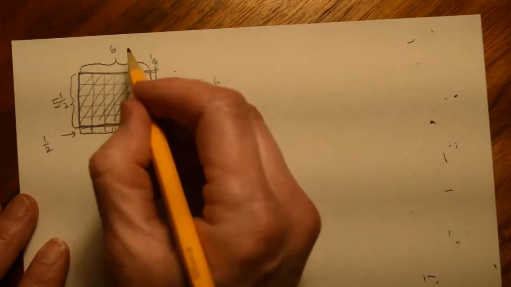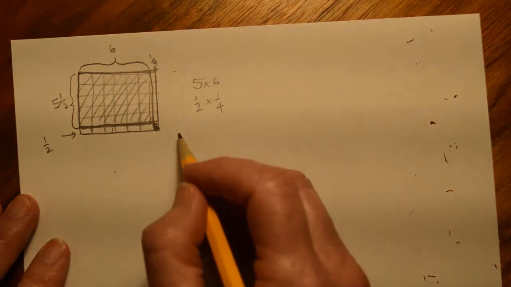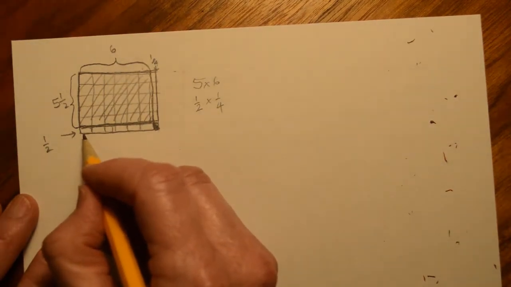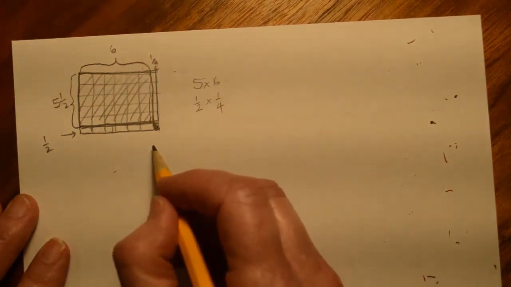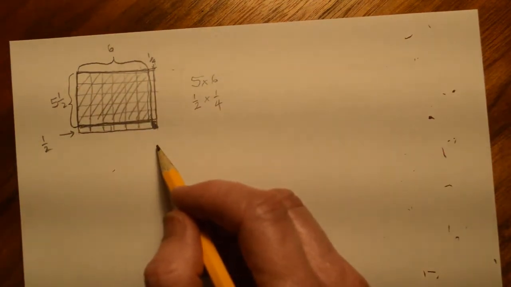So in spite of the fact that it's tempting to do 5 times 6 and 1/2 times 1/4, we lose out on a lot of the area if we do that. We can't just do whole number times whole number and fraction times fraction.